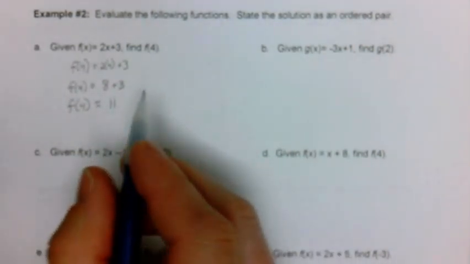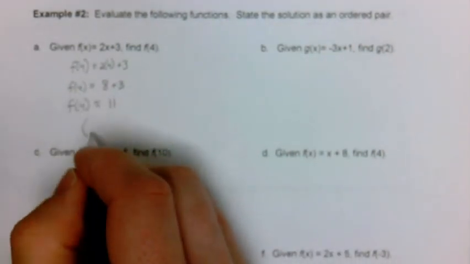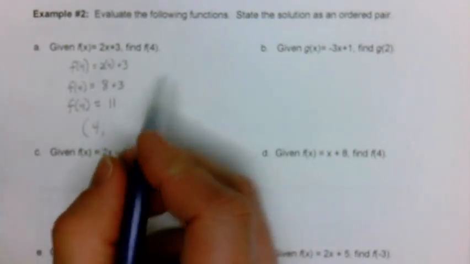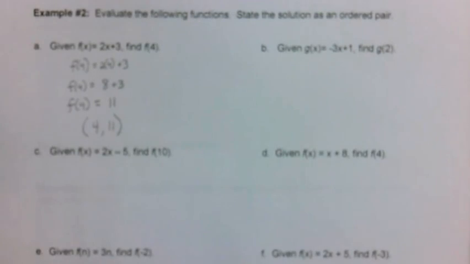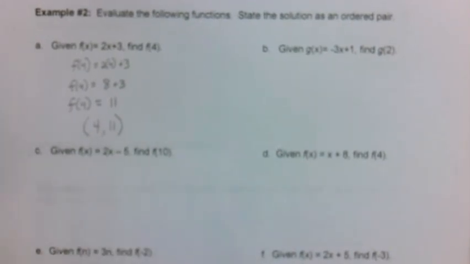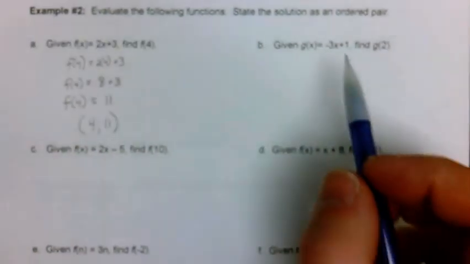And so the solution here, the input value was 4, that's your x value, and your output value, the f of x value, equals 11. All right, so the input value 4 maps to the output value 11. 4 comma 11 is the solution to this example.